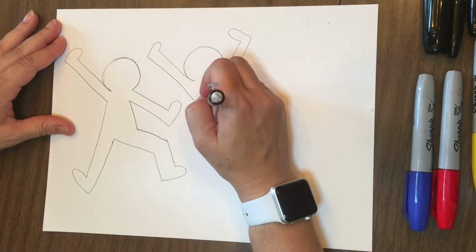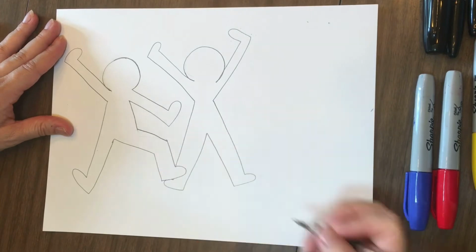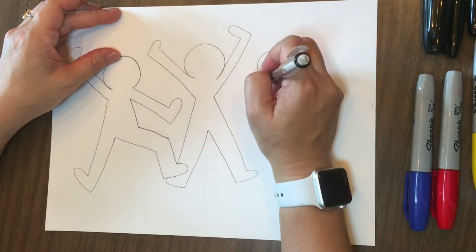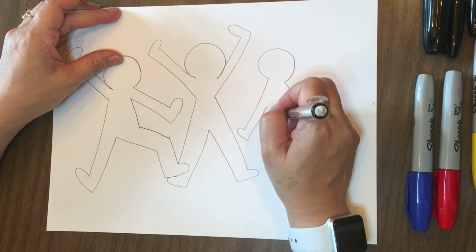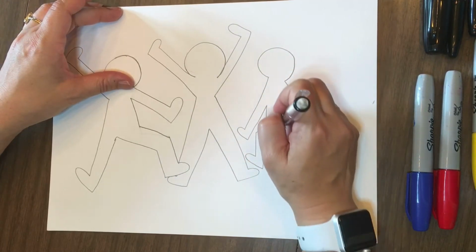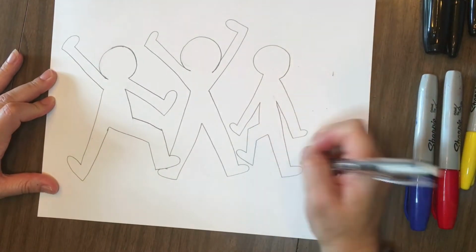My next figure is going to have both arms wide up in the air. They overlap a little bit, so I'm just going to draw the foot behind the other friend, dancing friend. And I have my 3 figures. Great.